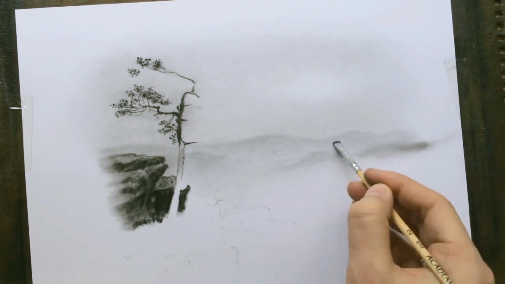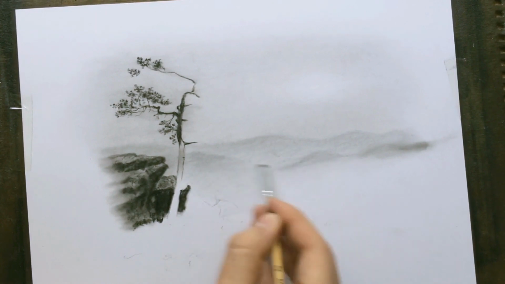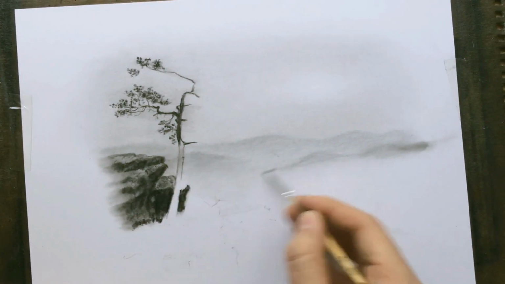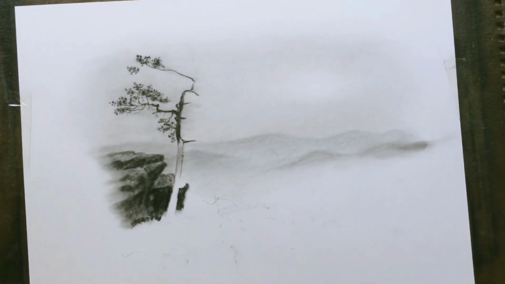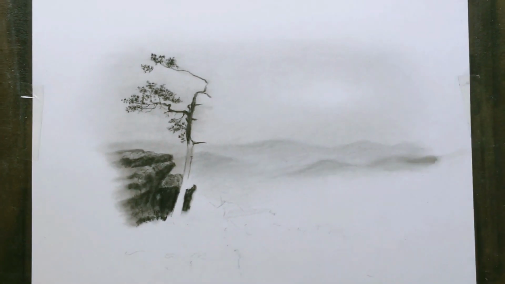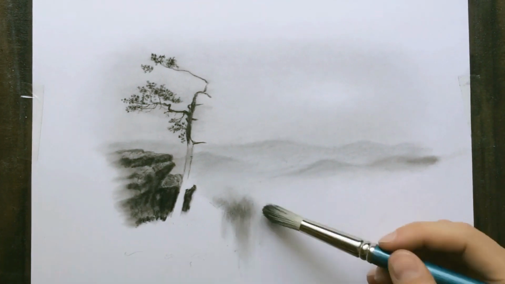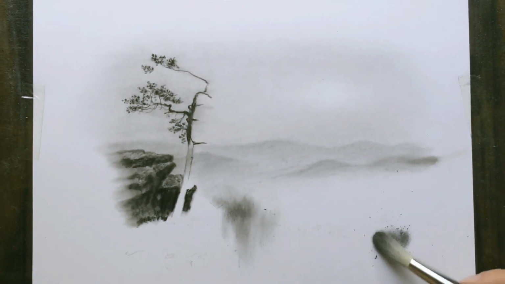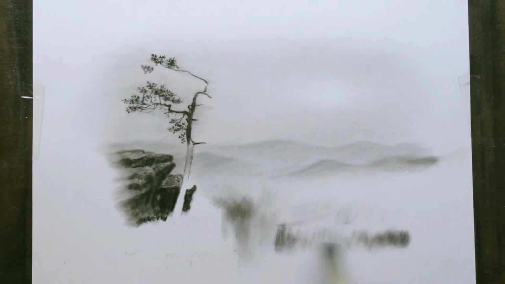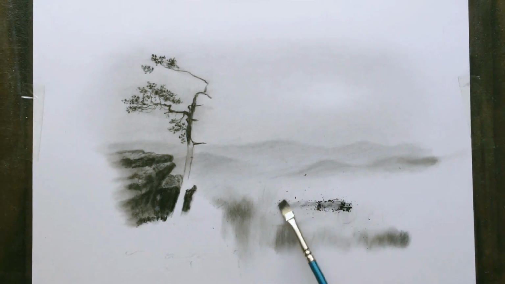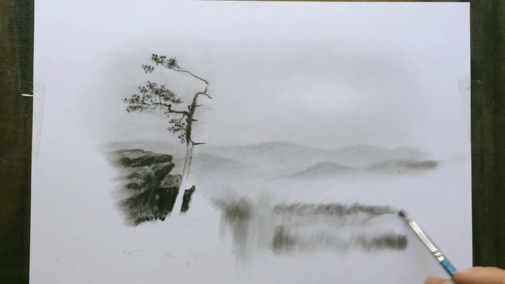So to add a little bit more value to some of these hills in the midground, as it were, which are those hills and mountains which are slightly in front of the others, I'm going to be adding a little bit more charcoal on top of the graphite. Now, normally charcoal doesn't really go well on top of the graphite because graphite is a lubricant, but as long as you use a hard pencil and you don't press too hard and you don't put down too much graphite, you probably won't have much difficulty putting down charcoal over graphite.